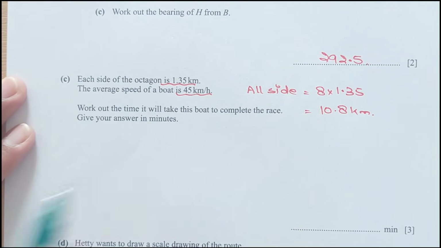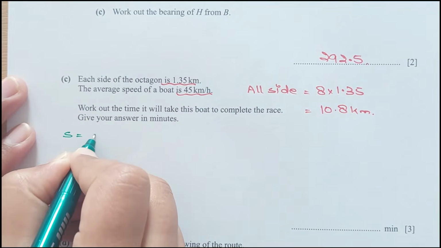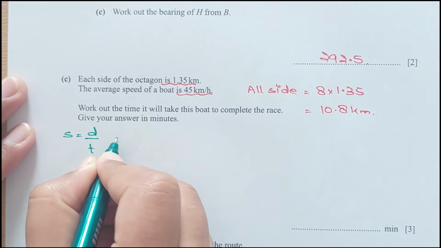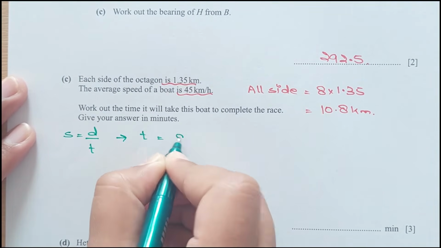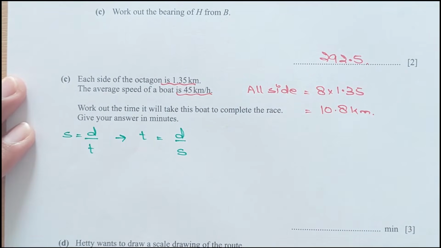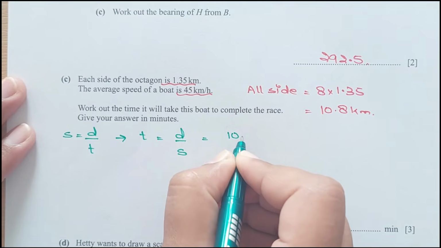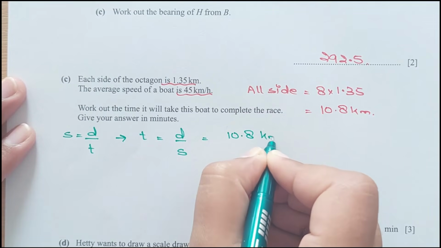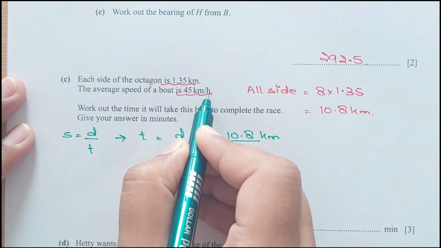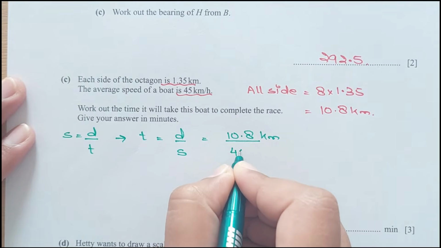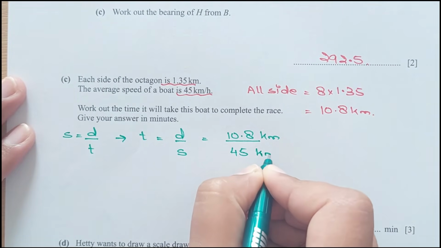Right, so we know that speed equals distance over time, and to get the time, we do distance over speed. We need to find the answer in minutes. The distance is 10.8 kilometers and the speed is 45 kilometers per hour.